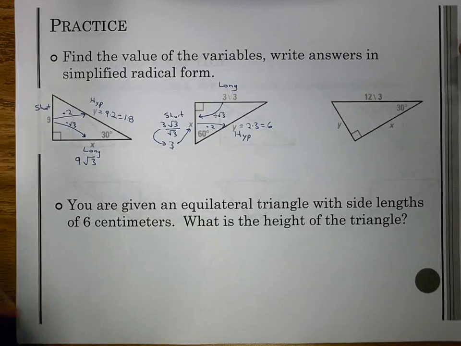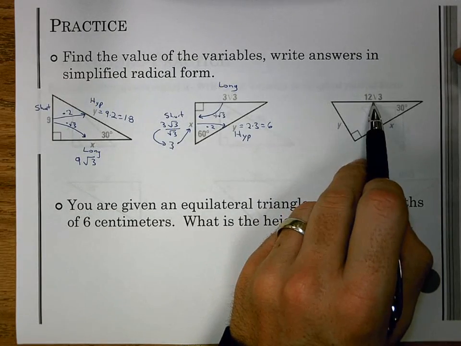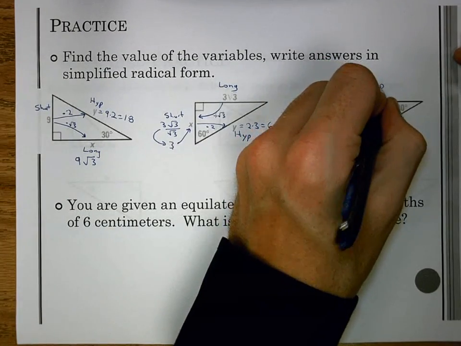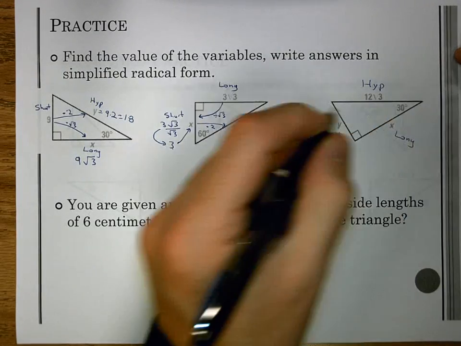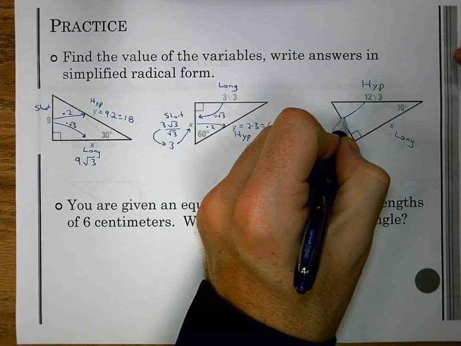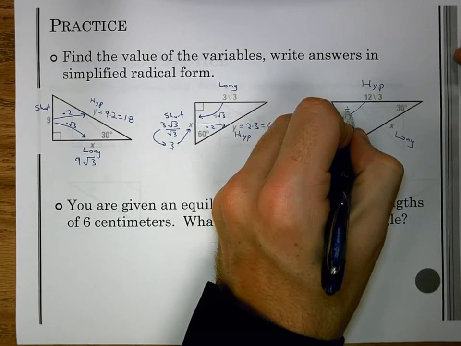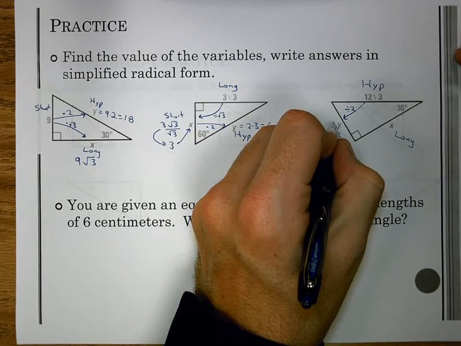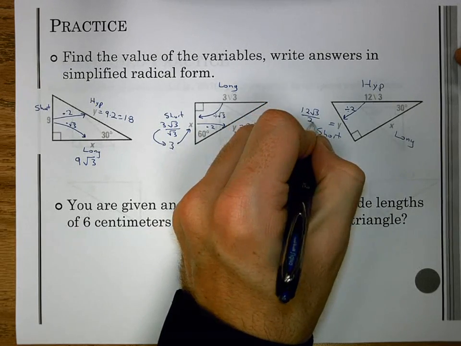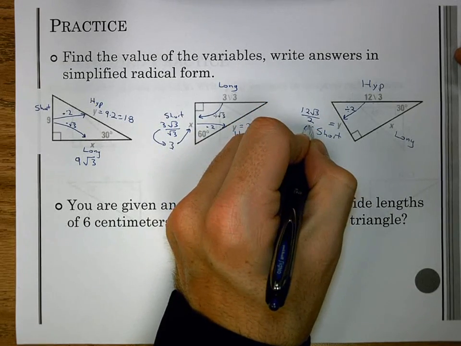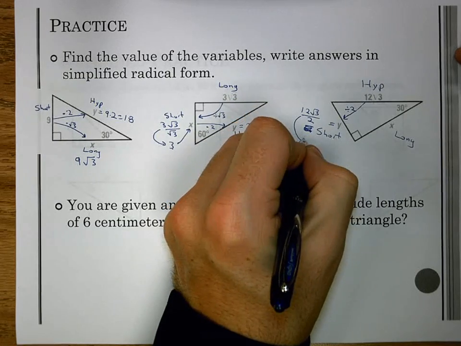Last set here, I'm going to start at the hypotenuse. I'm going to go to the shorter leg, and then finish at the longer leg. So from hypotenuse to shorter leg, we said earlier we have to divide by 2. So that's going to be 12 root 3 over 2, or 6 root 3.